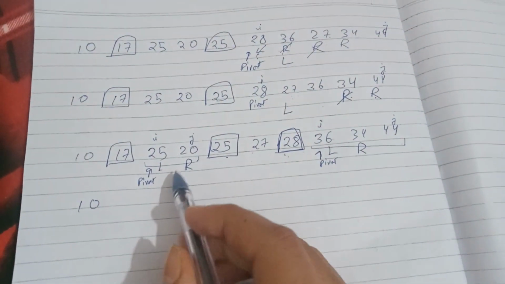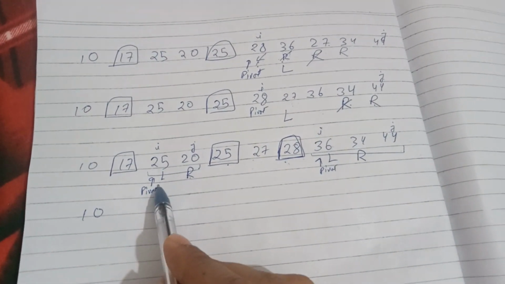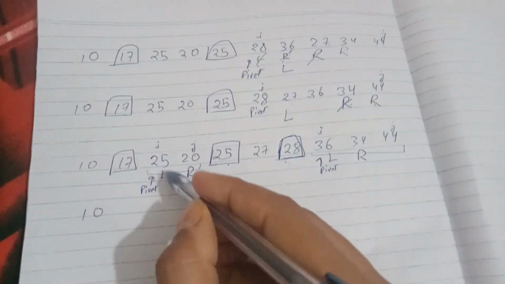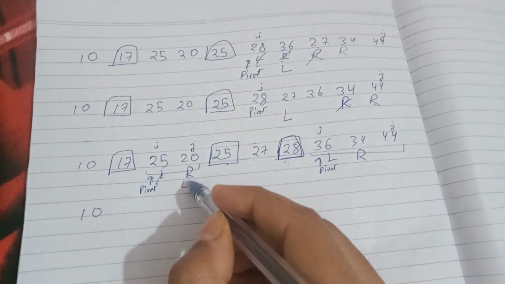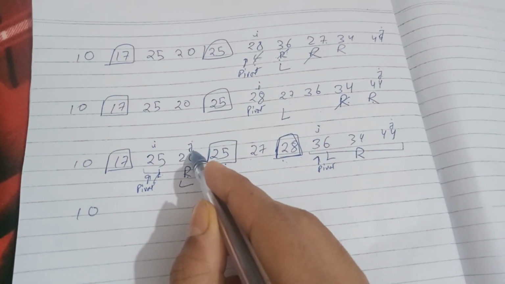Okay, so do see, is R smaller than or equal to 25? Yes. So increment L and swap L and R, and R is equal to J also.